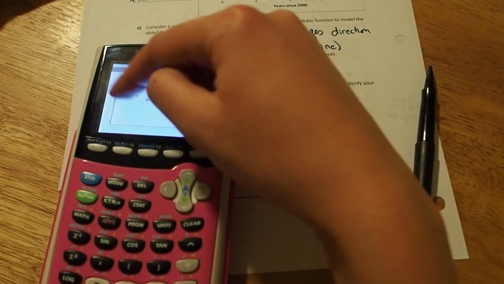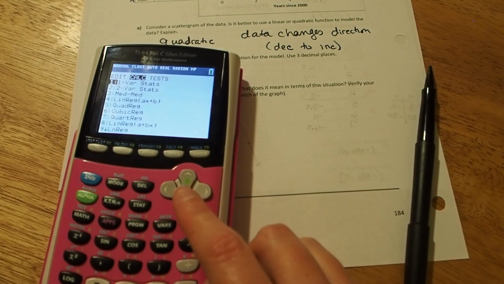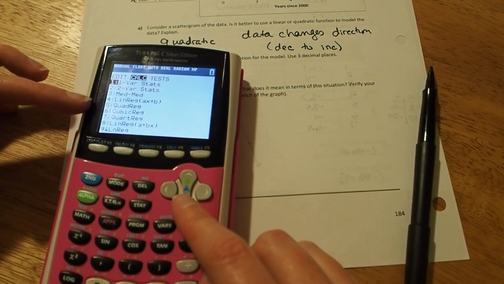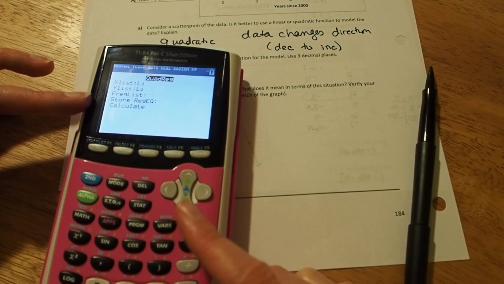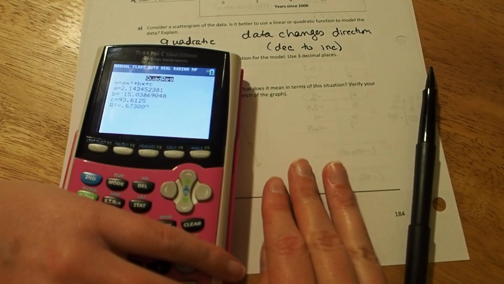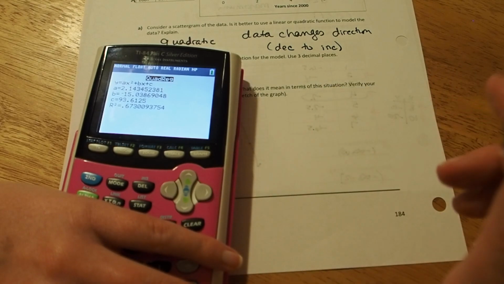So good news. It just helps me verify that I typed everything correctly before I do my regression. To do my regression, I'm back into the stat menu, over to calculate, and quadratic regression, so I'm choosing option 5. Down, down, down to calculate, and I've got my A, B, and C values. My A value is about 2.143.